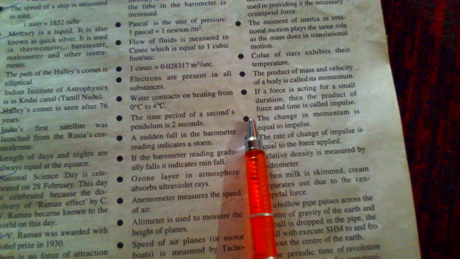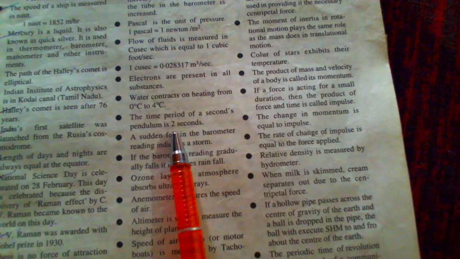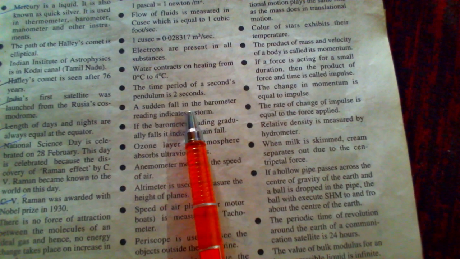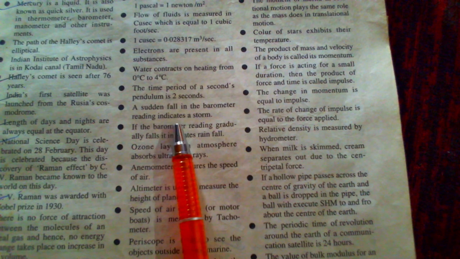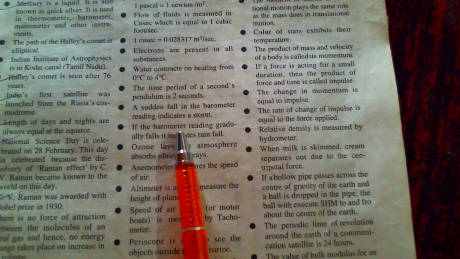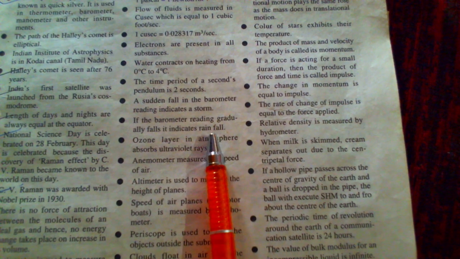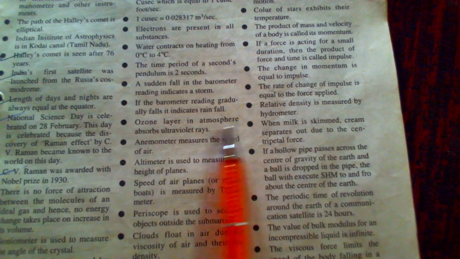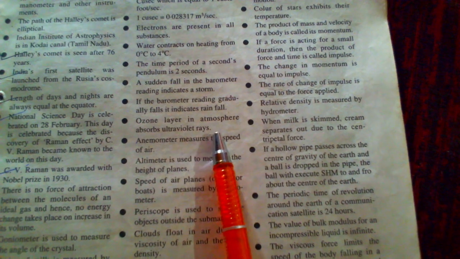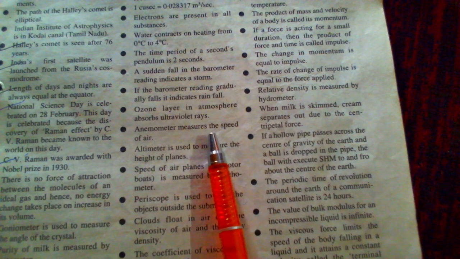The time period of a second's pendulum is 2 seconds. The sudden fall in the barometer reading indicates a storm. If the barometer reading gradually falls, it indicates rainfall. Ozone layer in atmosphere absorbs ultraviolet rays. Anemometer measures the speed of air.